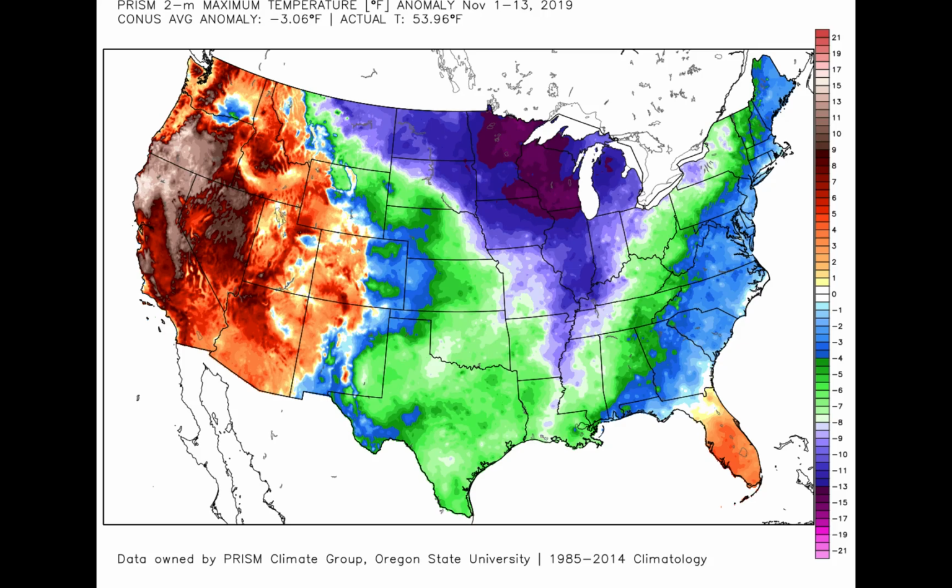Looking at temperature anomalies here month to date, so from the 1st of November all the way through, the data here I have is through the 13th, the core of the coldest air stretching here from the northern plains into the mid-Mississippi Valley, but starting to see that spread eastward here just over the last few days.